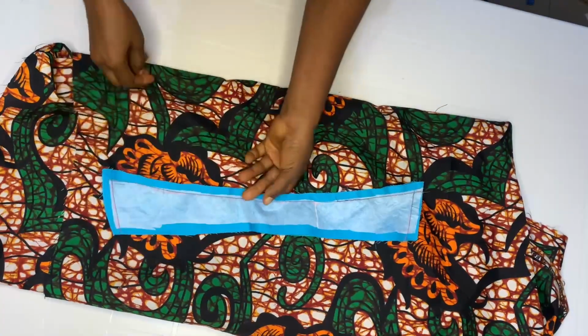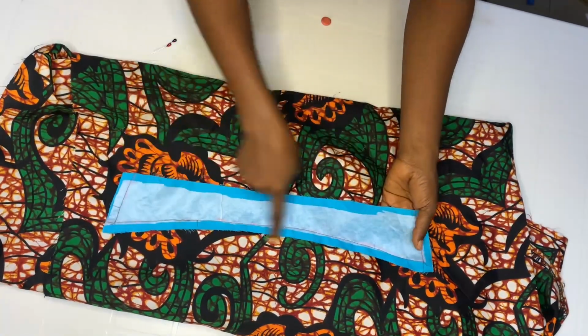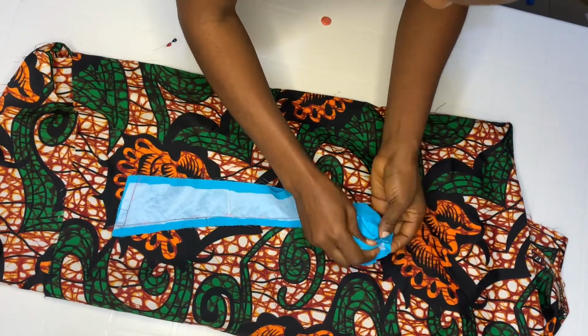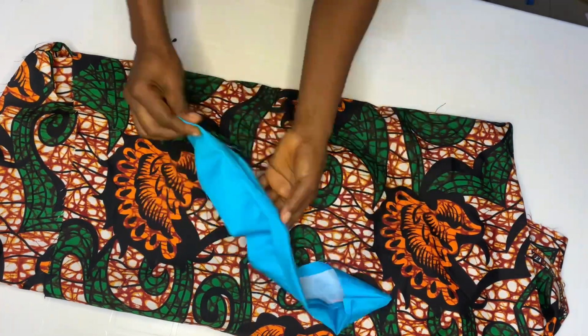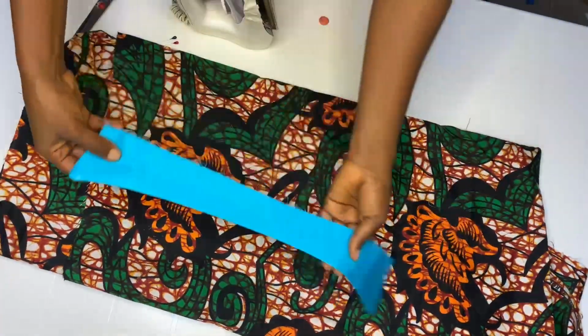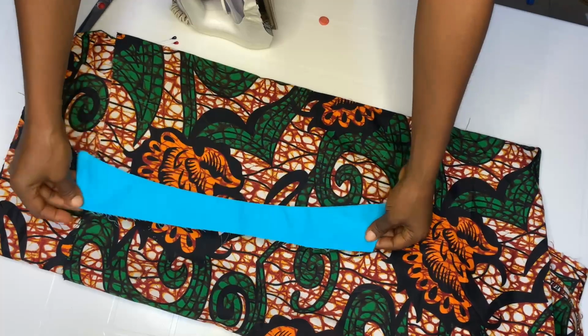After stitching, this is it. So we'll sew the top by half inch and both sides by half inch. So what we are going to do, we're going to turn this over like this, and then iron out very well. This is it after ironing. Okay, so this is it.